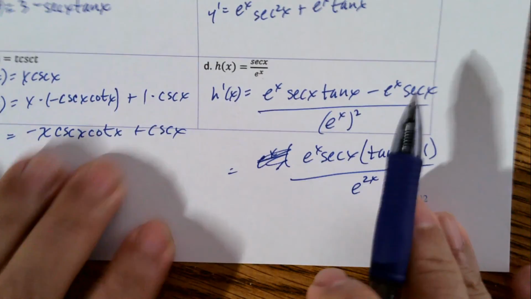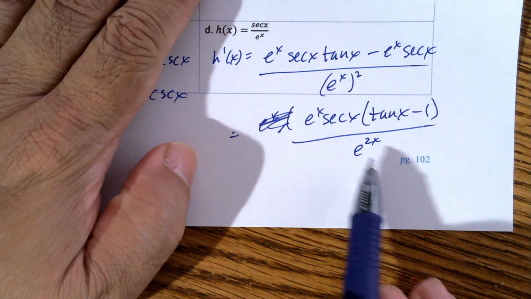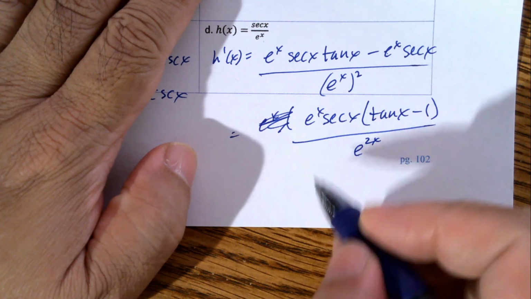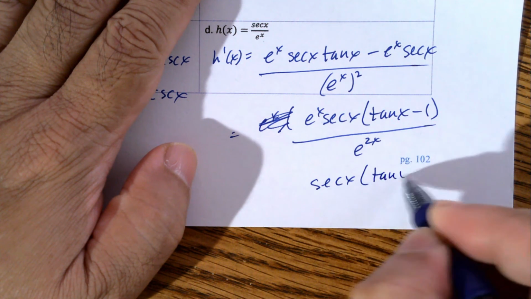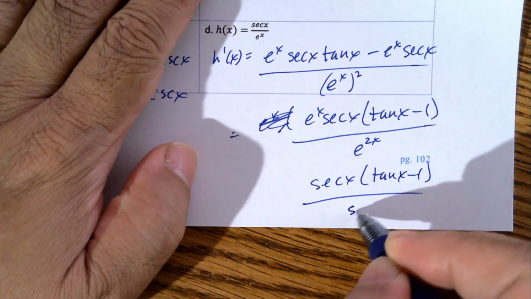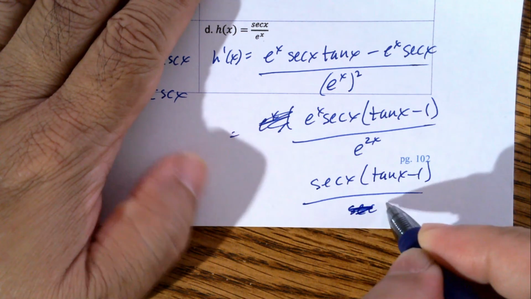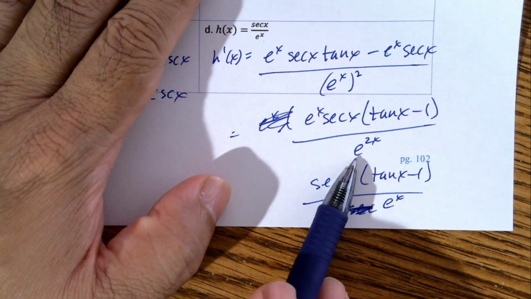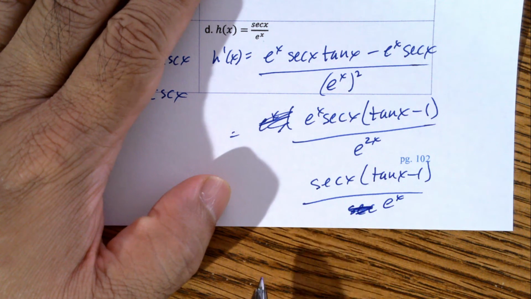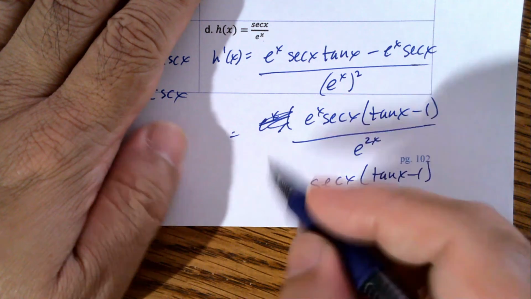Remember, whenever you raise things with exponents, with more exponents, you just multiply the exponents, and that can reduce. So that's just going to be secant x times tangent x minus 1 over, oops, not secant x, over e to the x. I'm reducing e to the x and e to the 2x. That's it. That is the answer to D.